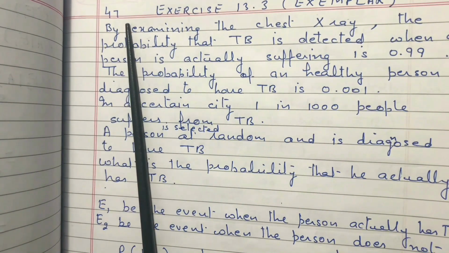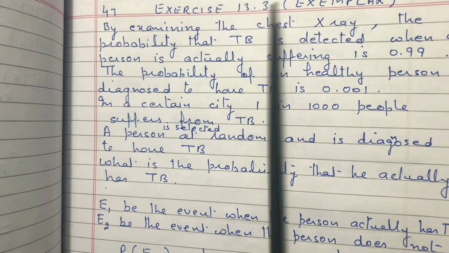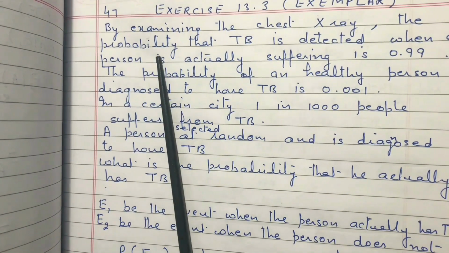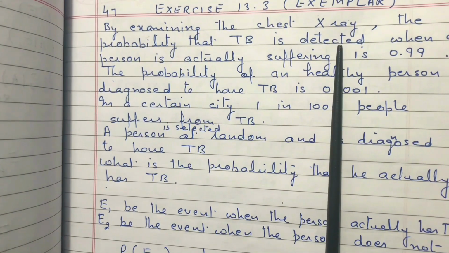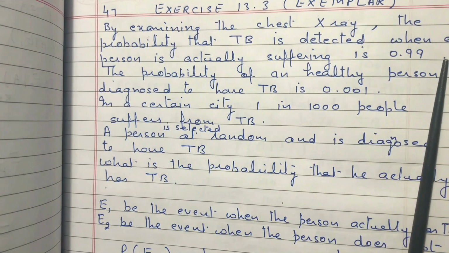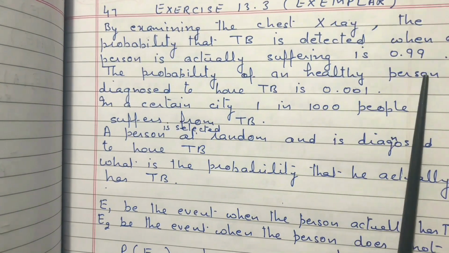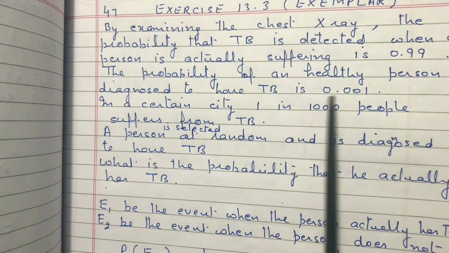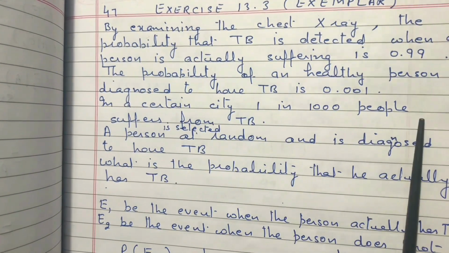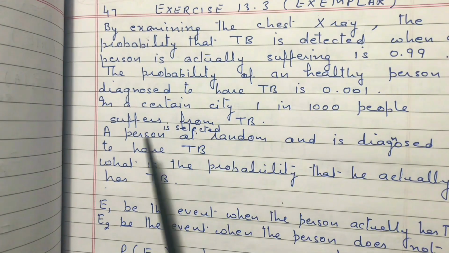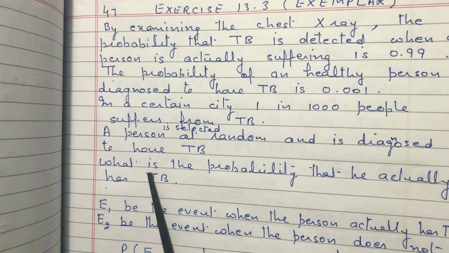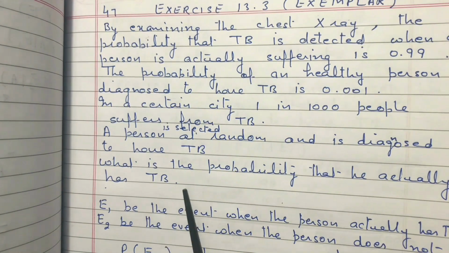Now 47th question of exercise 13.3 of Exemplar is, by examining the chest x-ray, the probability that TB is detected when a person is actually suffering is 0.99. The probability of a healthy person diagnosed to have TB is 0.001. In a certain city, 1 in 1,000 people suffers from TB. A person is selected at random and is diagnosed to have TB. What is the probability he actually has TB?